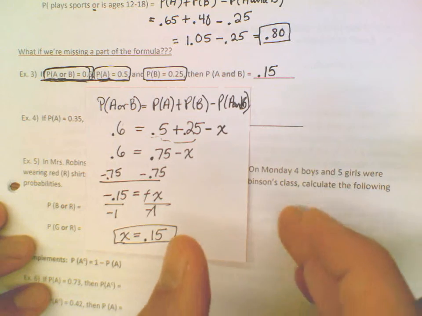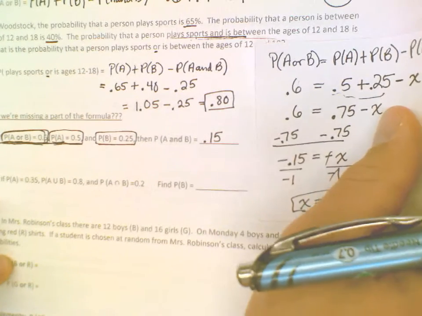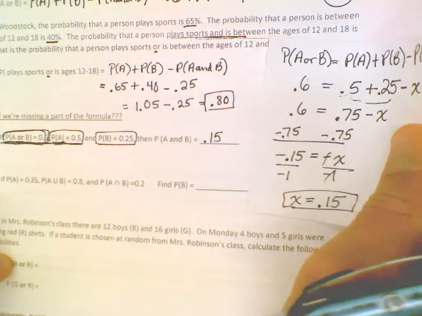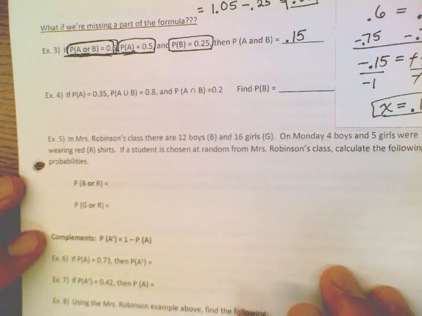Okay? So maybe you found some space to do that work. That would have been example 3. You might could have put it up here somewhere if you wrote a little bit smaller. So what is our formula basis?